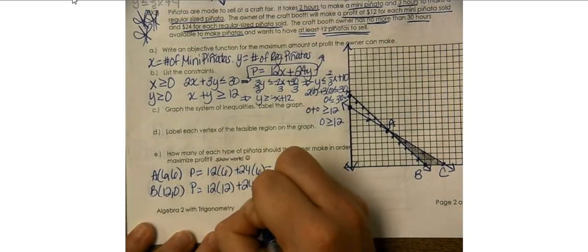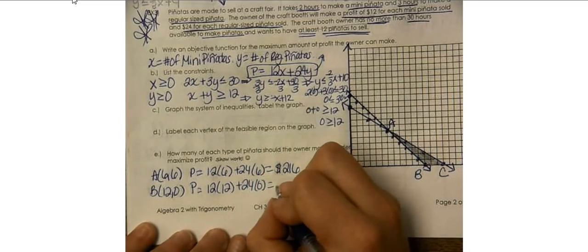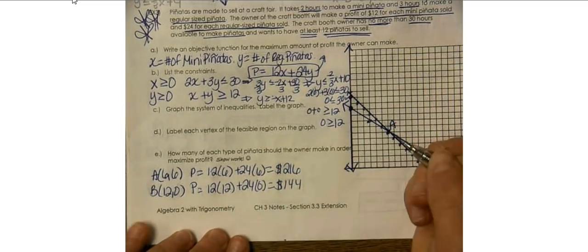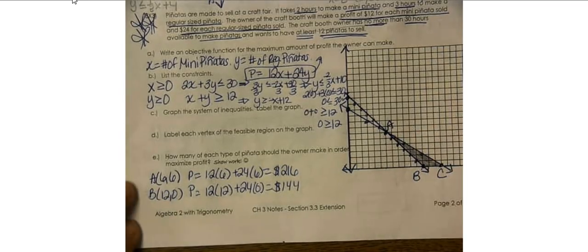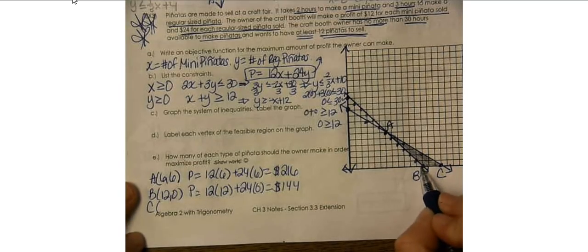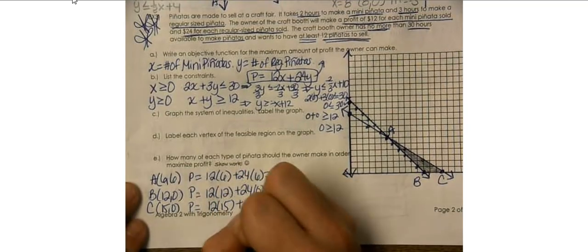And now we're at letter C. C is located at, if this is 12, we have 13, 14, 15, 0. So my profit is going to be 12 times 15 plus 24 times 0, and that is equal to 180. So our maximum profit is going to be located right here at 216.